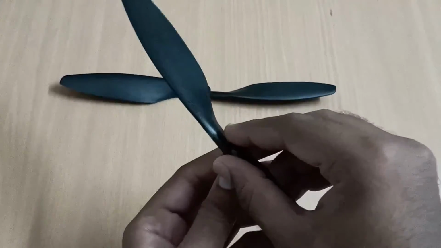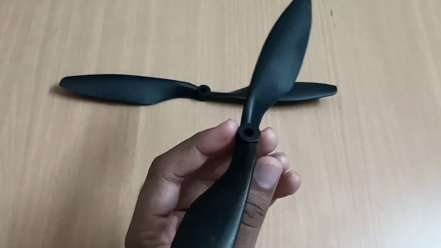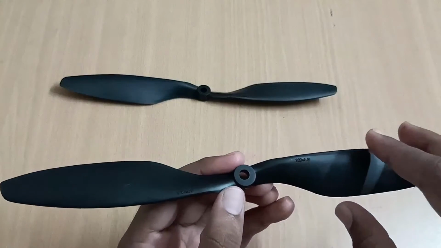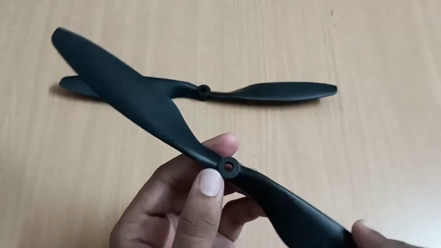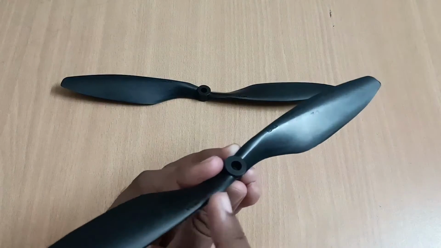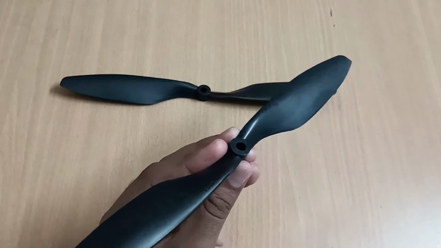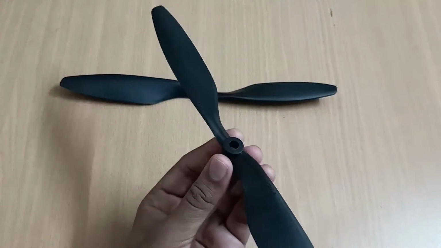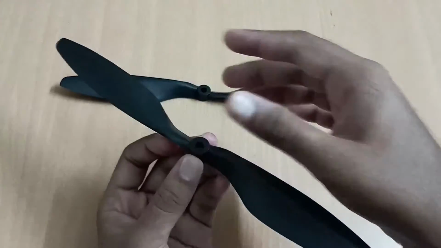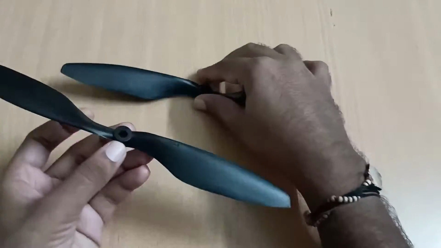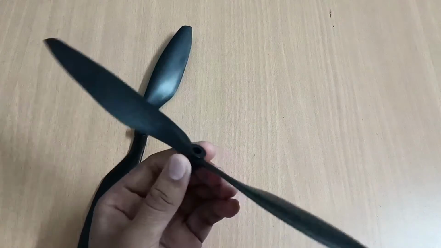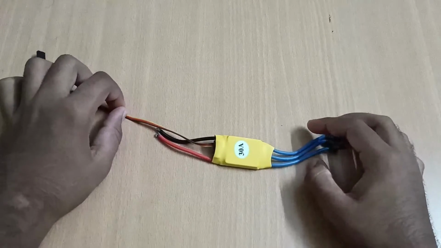Now if we rotate this one in the clockwise direction, then you can see this is a thin surface, so this will push the drone in the downward direction. So we should not use it like this. We should use it in the anti-clockwise direction, because this thick side should be in the direction of motion of the propellers. So this one is an anti-clockwise propeller and this one is the clockwise propeller.